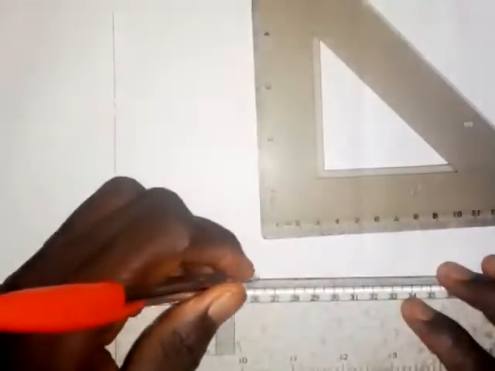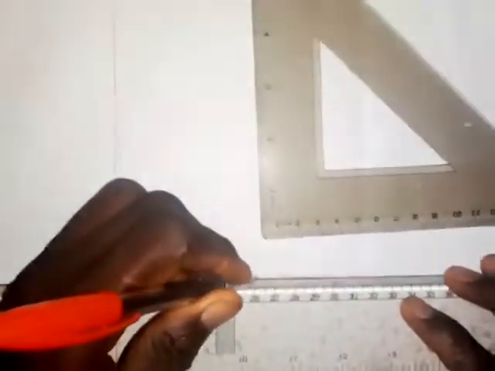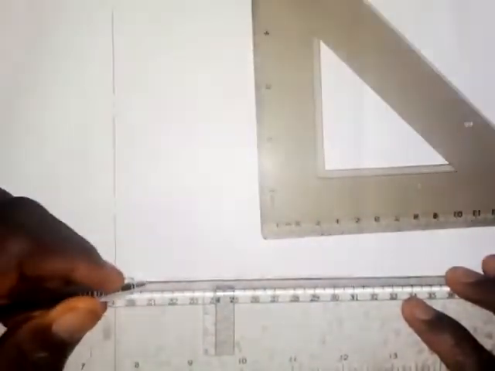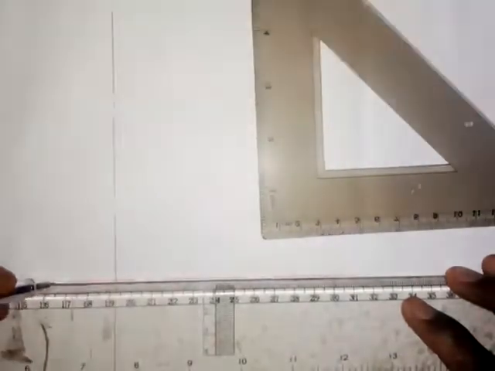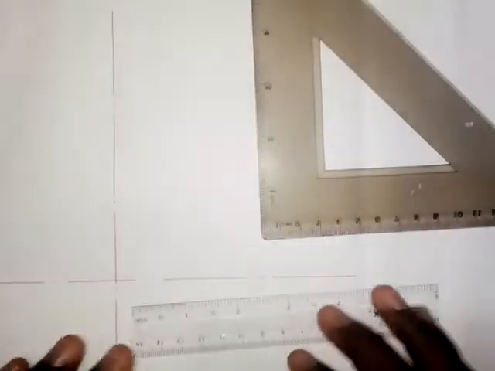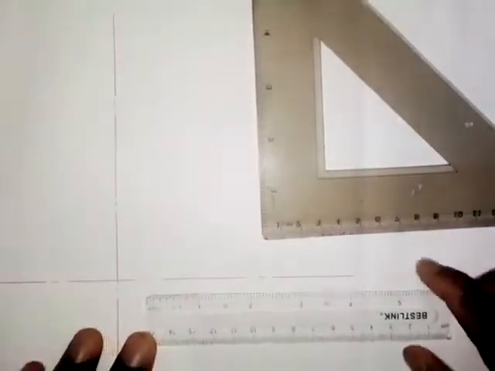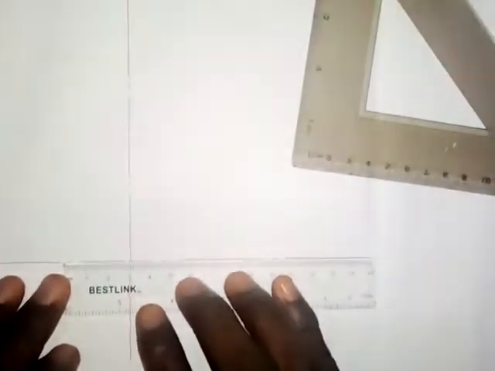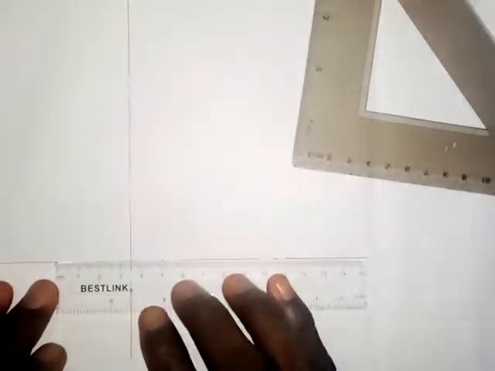And then we draw a horizontal center line. All right, then I will draw the plan of the cylinder first. I will tell you the reason why I need to do that first. You will see it in this work that I'm doing.